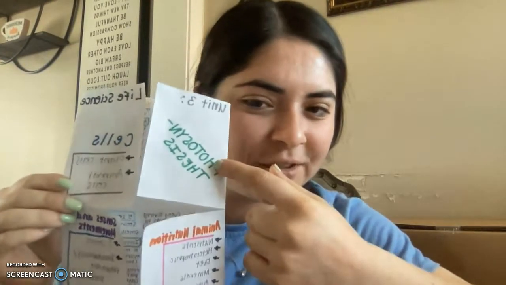This is Foldable number 3 on Unit 3 Life Science, and I chose the topics to be on photosynthesis, cells, animal nutrition, and senses and movements.